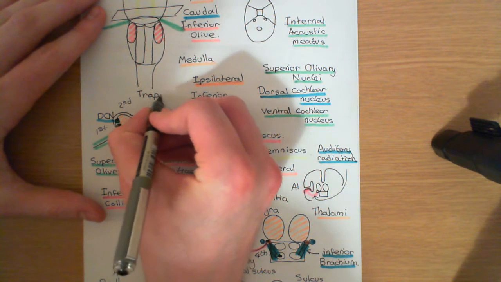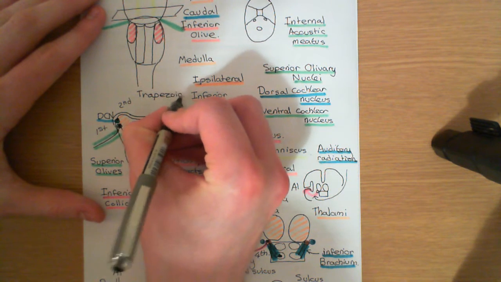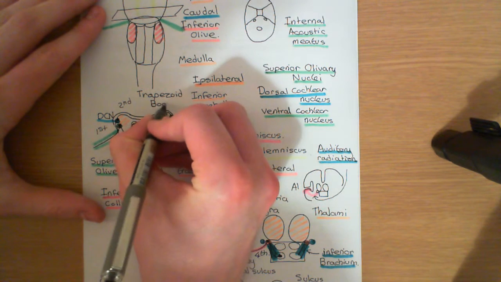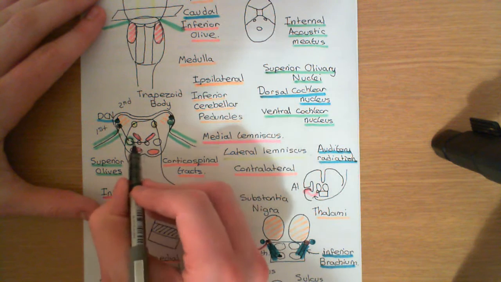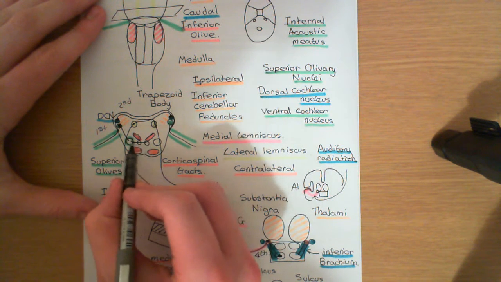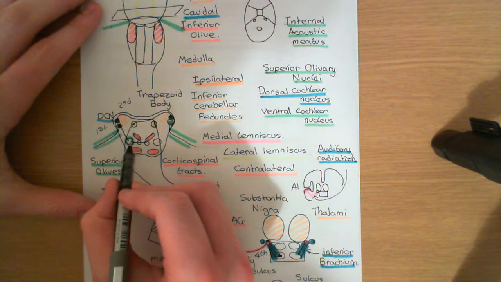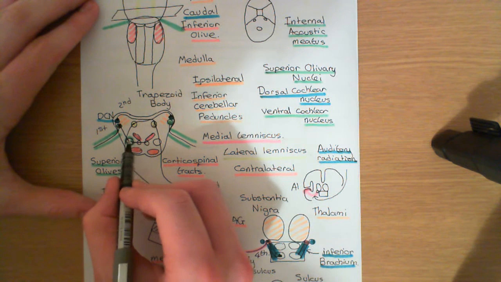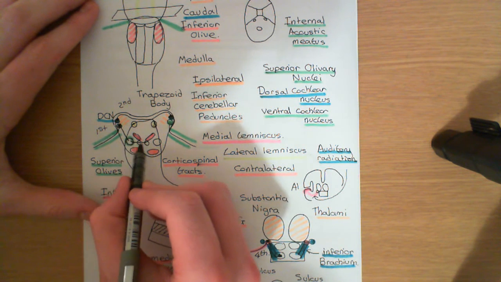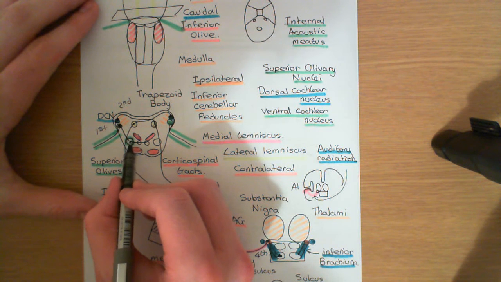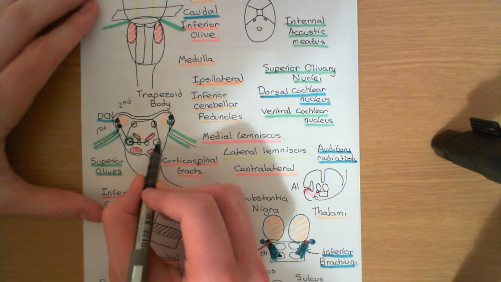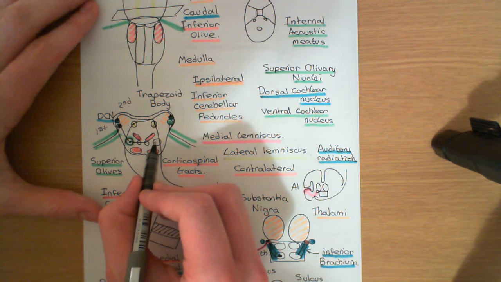So first I need to tell you what the trapezoid body is. Okay, so the trapezoid body is made up of a lot of axons that connect the two superior olives together. So we can see that this superior olive here, I've so far described that some neurons which have their cell body in the superior olive are going to go across and try and do something to the other superior olive.